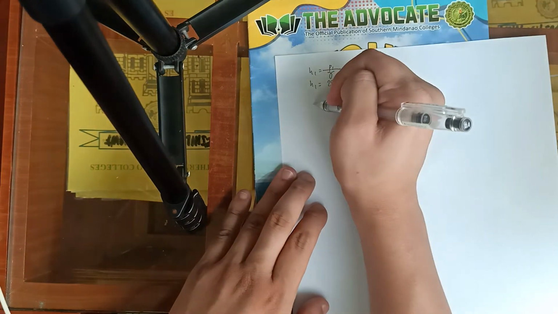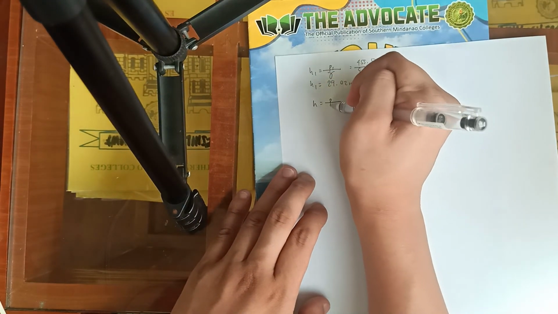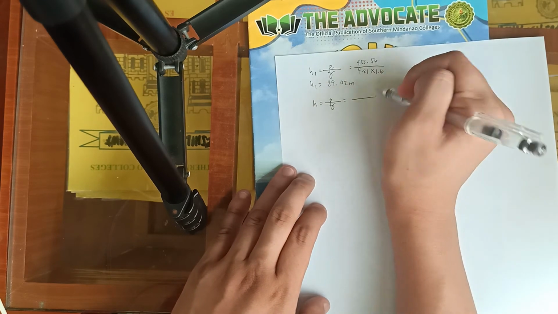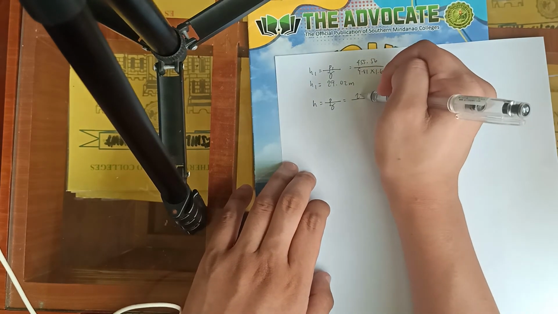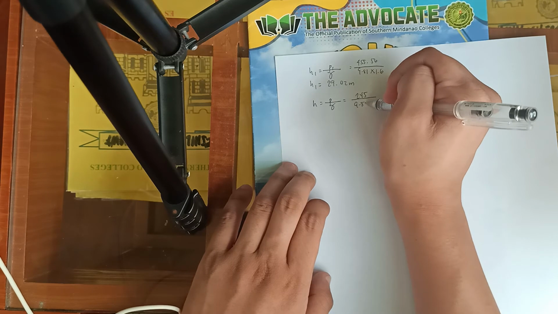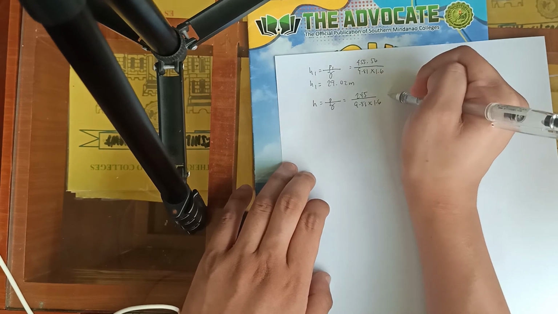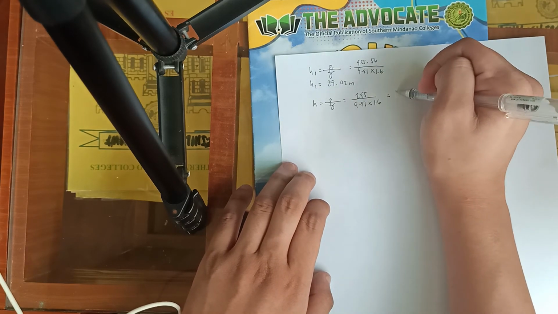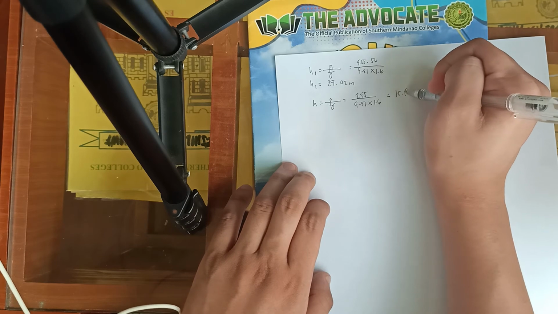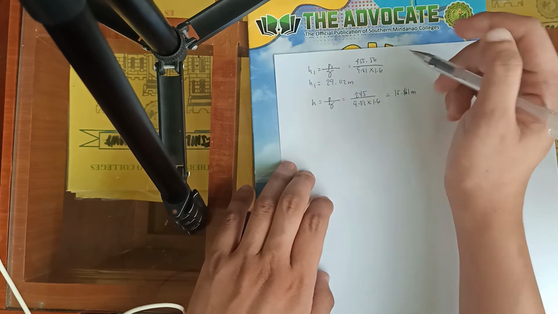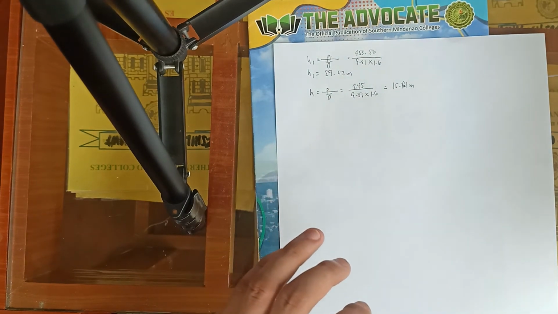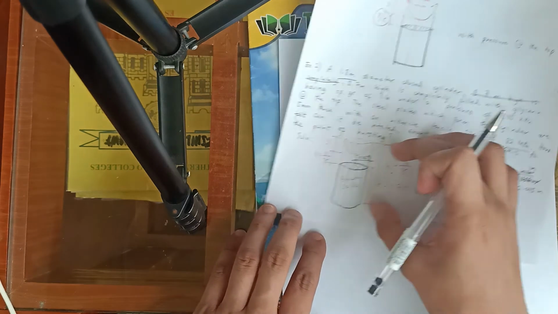So our H is P over unit weight, so 245 over 9.81 times 1.6. So our H is 15.61 meters.